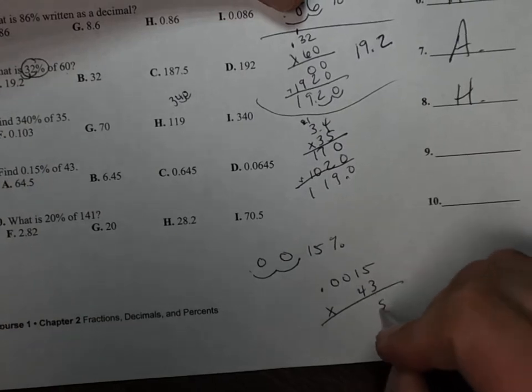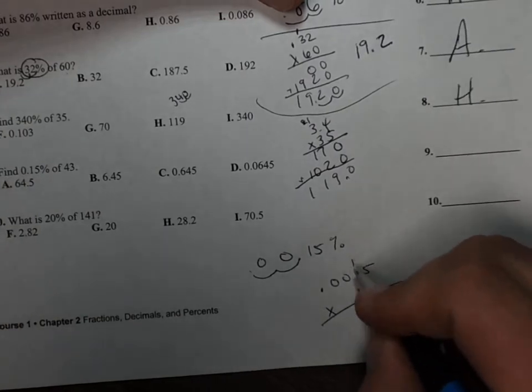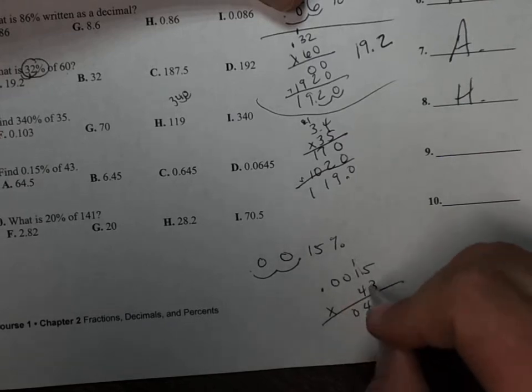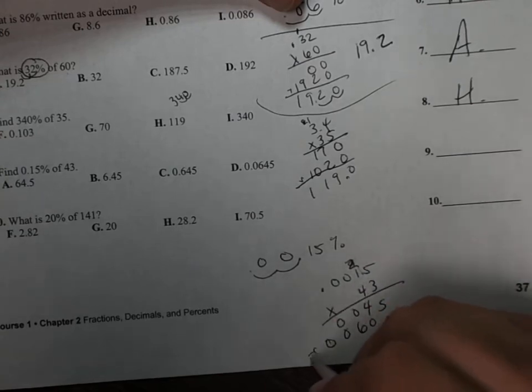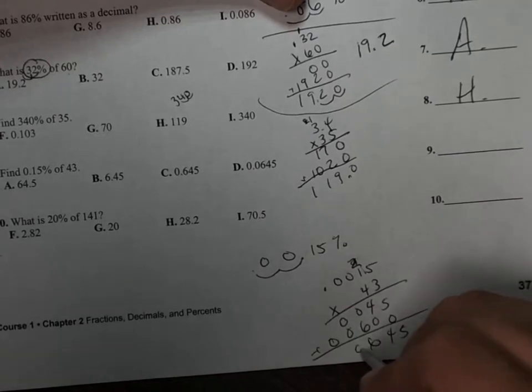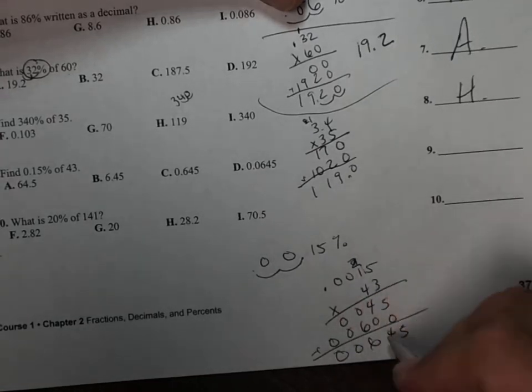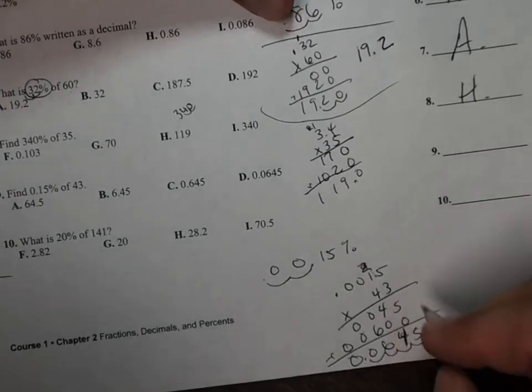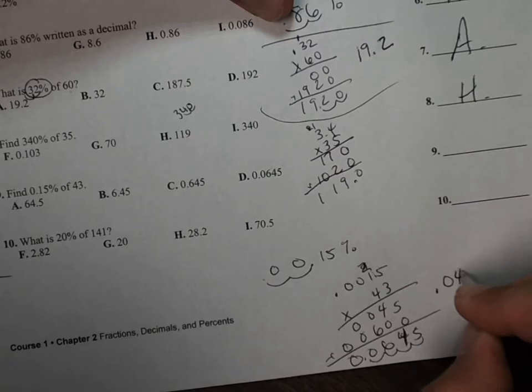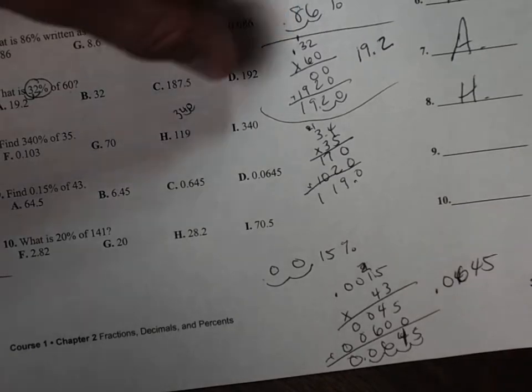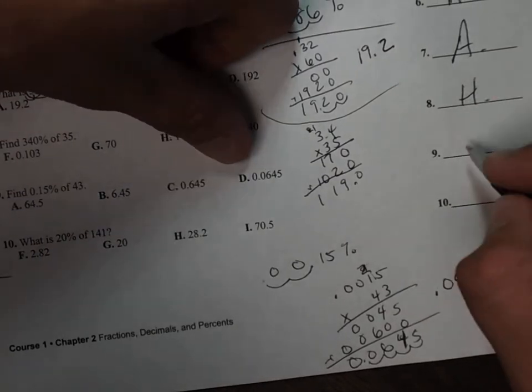5 times 3 is 15. 3 times 1 is 3, plus 1 is 4. 0, 0. Now, 4 times 5, 20. 4 times 1 is 4, plus 2 is 6. 0, 0. Add this up. 5, 4, 6, 0, 0. Okay, we have to move the decimal 4 times. 1, 2, 3, 4. So your answer is 645 ten thousandths, which is letter D.